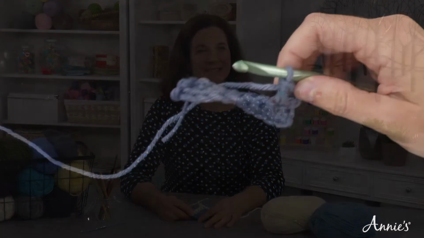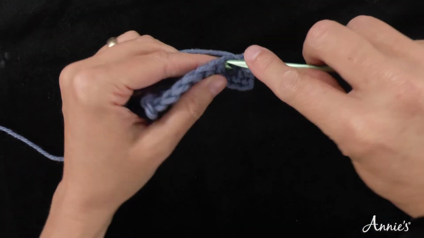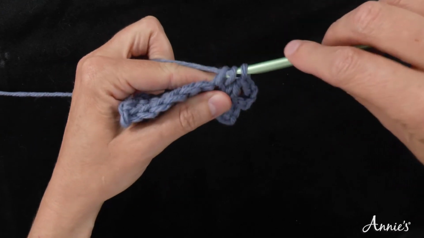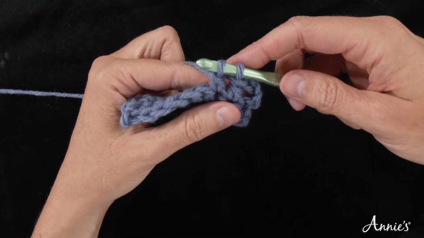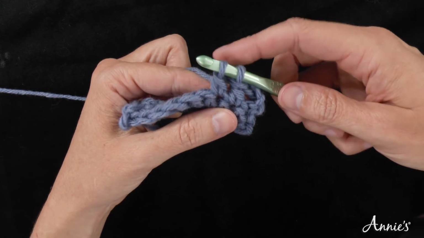In this video tutorial, you'll learn how to make a double crochet decrease. To work the double crochet decrease, you will yarn over, insert your hook into the next stitch, yarn over, pull up a loop. Yarn over, pull through 2, but do not complete the stitch. At this point, you've worked half of a regular double crochet.